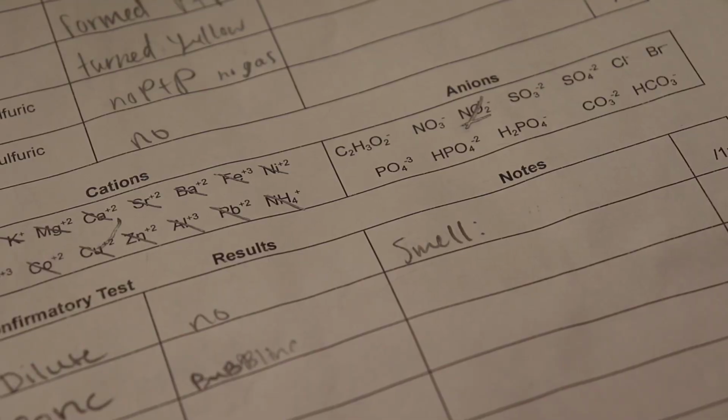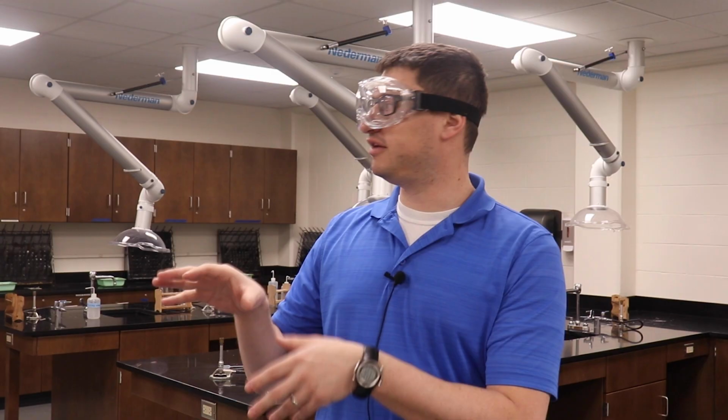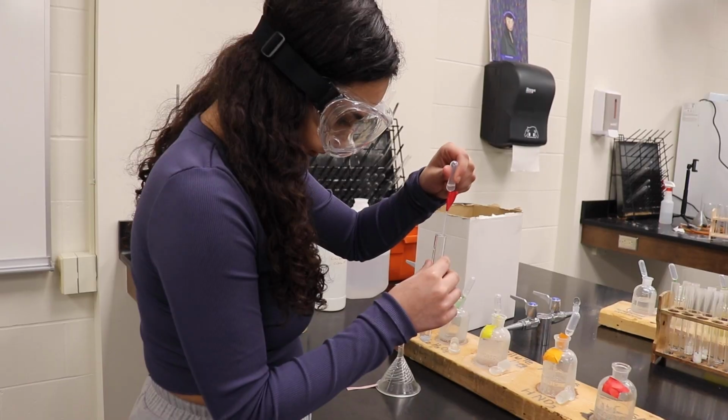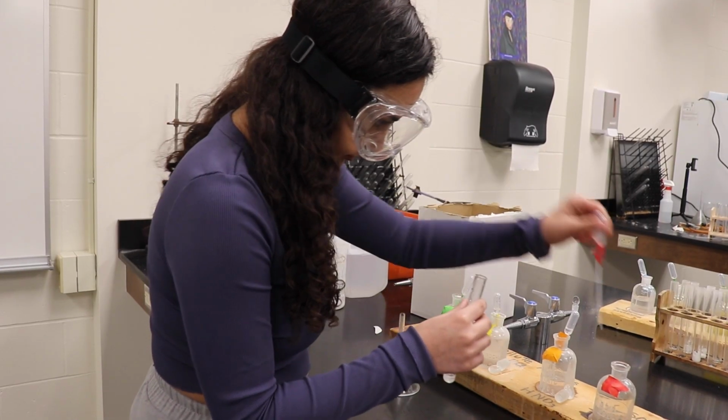And it's not necessarily that this qualitative analysis is something you're going to have to do in everyday life. It's just being able to come to a conclusion based on a given set of rules. If these compounds are going to behave this way, let's look at how yours behaves and see how it fits into a specific category. There's a lot of problem solving, reasoning, and process of elimination. Attention to detail and good note taking are things that can translate to anything that you do.